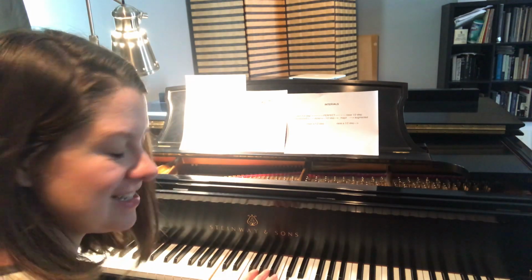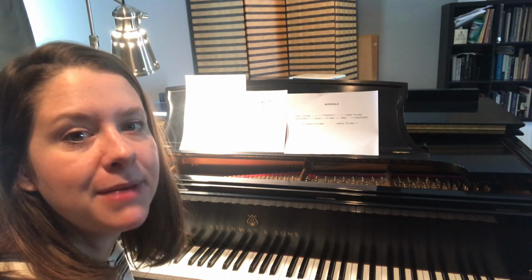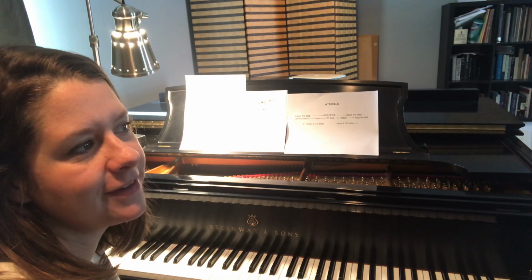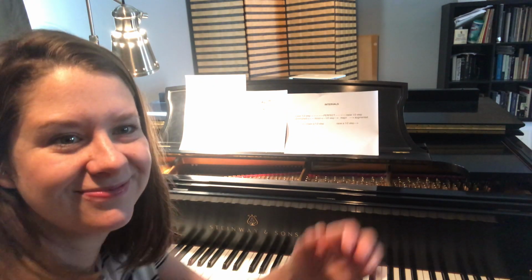You want to sing this. And then there we go. We have a perfect octave. Okay? So those are all the major, minor, perfect, and then one weird interval, the tritone intervals in a major scale.